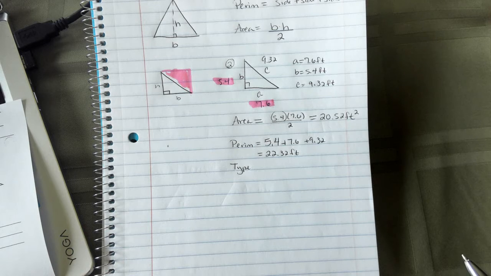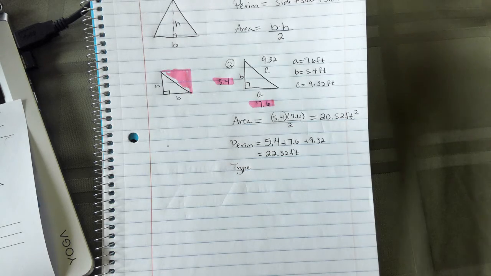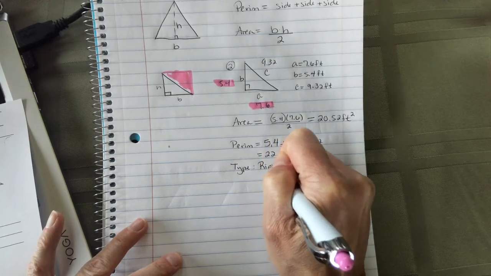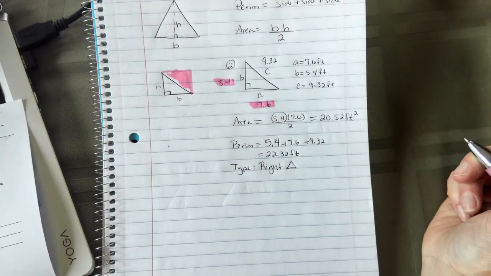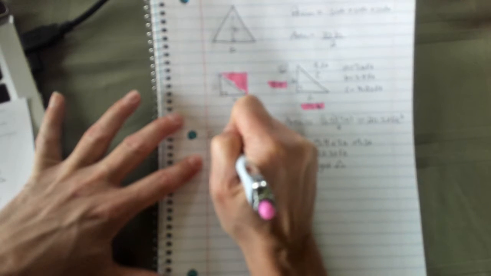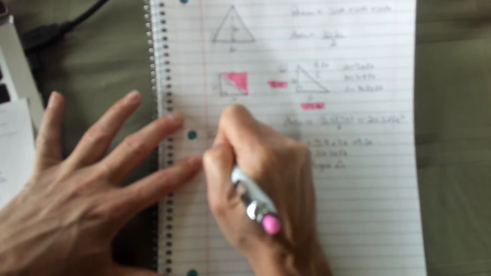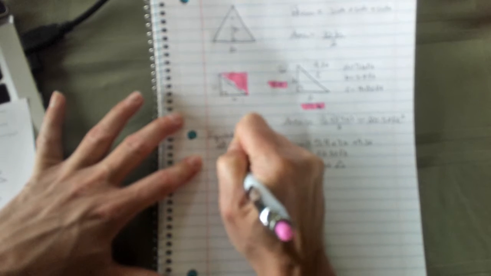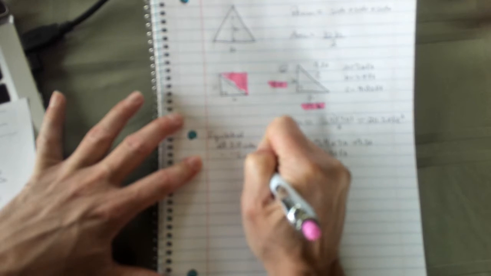In terms of type, I'm asking what kind of triangle do we have? So I'm going to toss out a few words. Right triangle, equilateral triangle, isosceles, scalene, acute, obtuse. This guy, because it has a right angle, is what we would call a right triangle. Remember, and I'll write them down over here, equilateral means all 3 congruent sides and all 3 congruent angles.